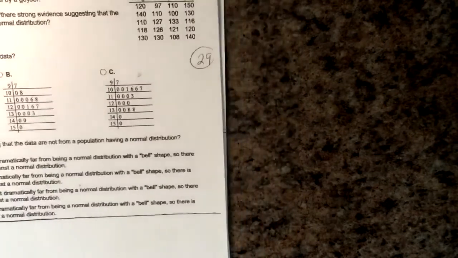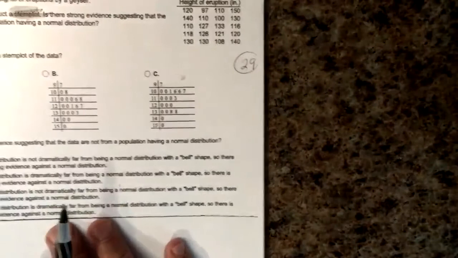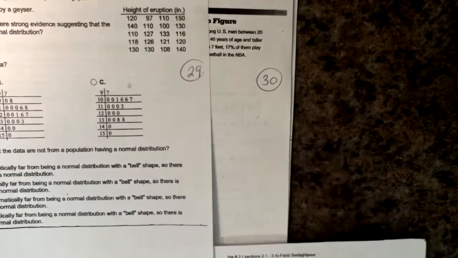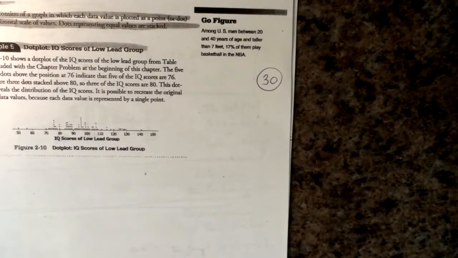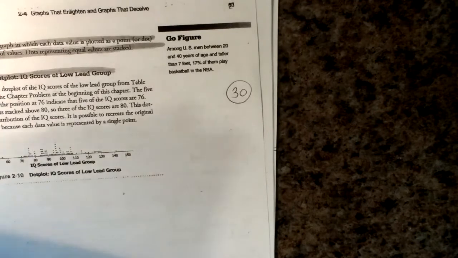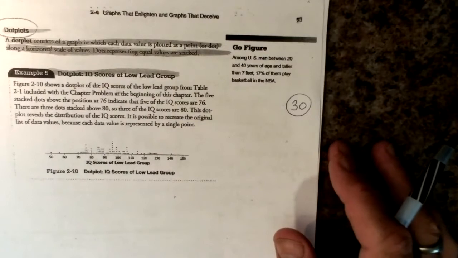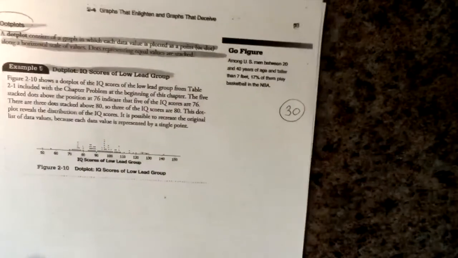So here I give you blank problems so you could work on them, and then the solution is on the next page. Okay. Now, there is another method they call dot plots.